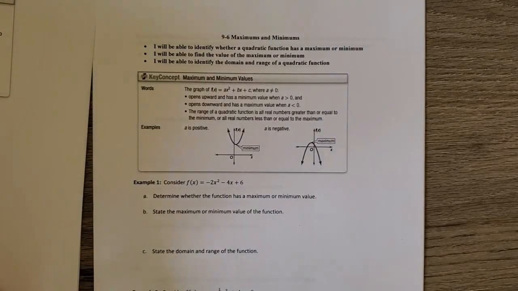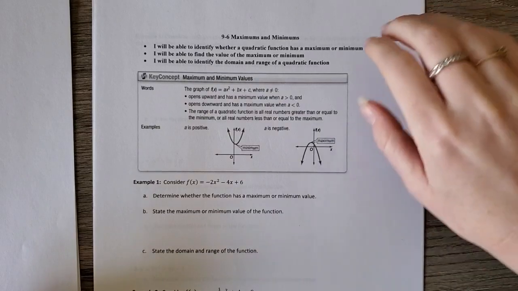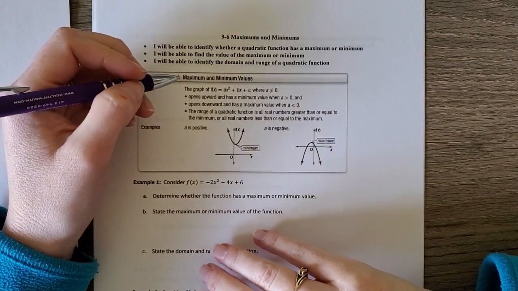Okay, today's lesson 9-6, maximums and minimums. Goal for today is to be able to identify whether a quadratic function has a maximum or minimum value, to find the value of that maximum or minimum, and to identify the domain and range of the function. So those are the things we're going to look at.